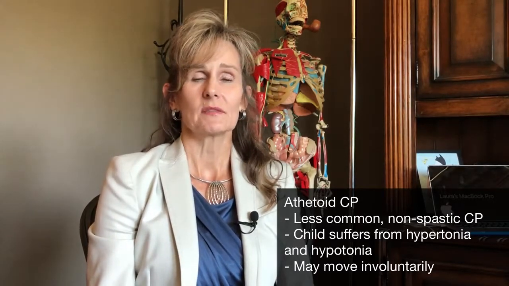The next type of CP is athetoid cerebral palsy. About 10% of children have this kind of CP, and these children are often considered non-spastic. They may suffer from a mix of hypertonia and hypotonia, and the child may move involuntarily in the face, the torso, and limbs. The third type is Ataxic CP, and about 10% of children have Ataxic CP.